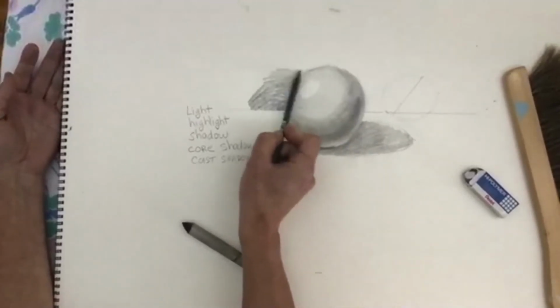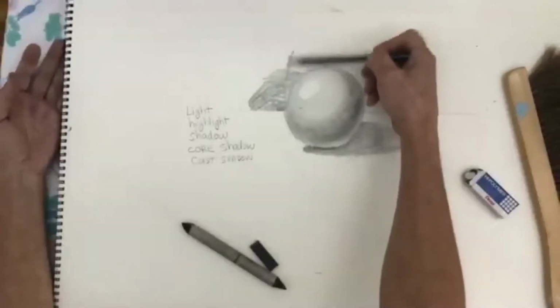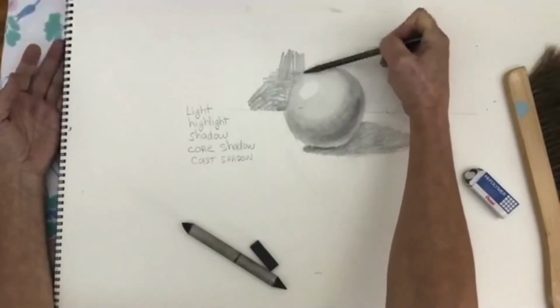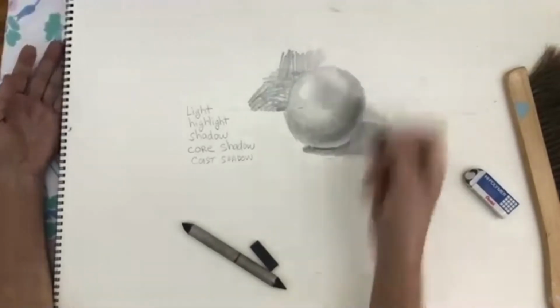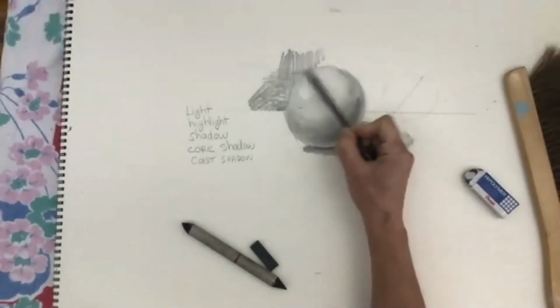Now we're drawing the space around the object. And it has to be darker than the object, because the only way we can make something look light is if it's next to a dark.